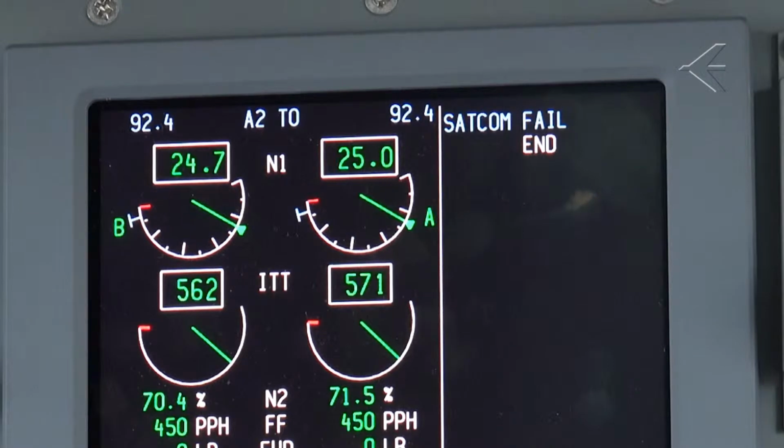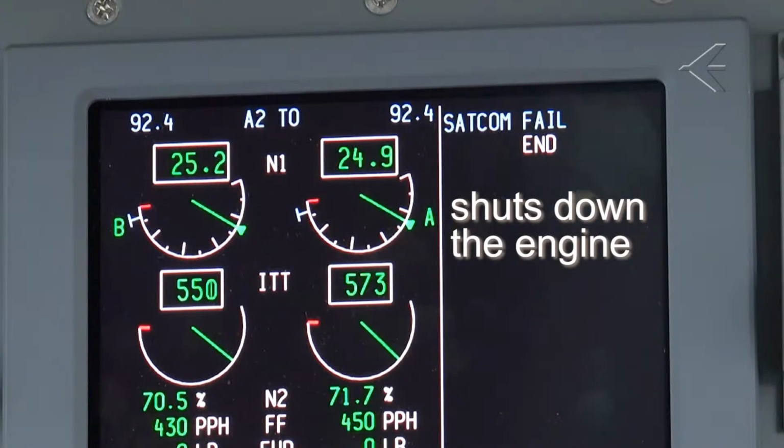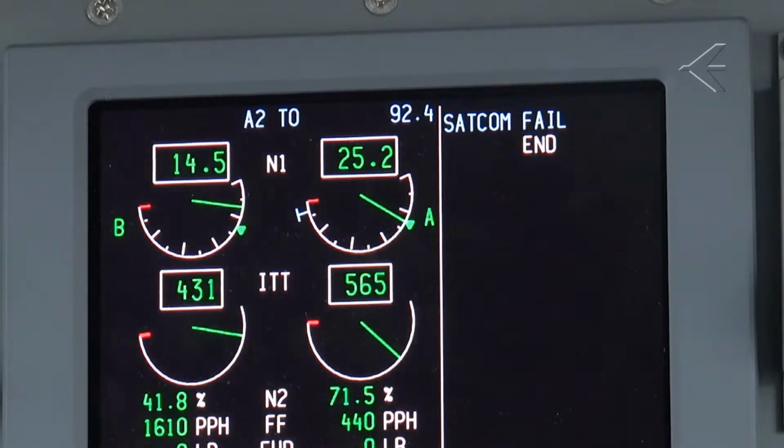The FADEC logic detects a sheared N1 shaft and immediately shuts down the engine. The FADEC also inhibits the restarting of the affected engine, as well as disabling the auto shutdown feature for the shaft brake on the opposite engine.